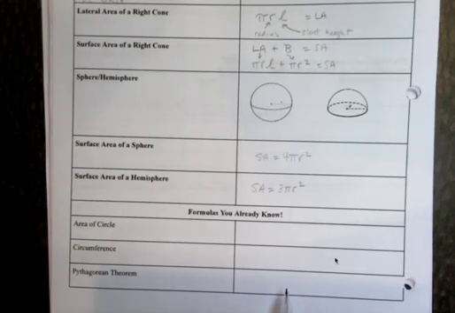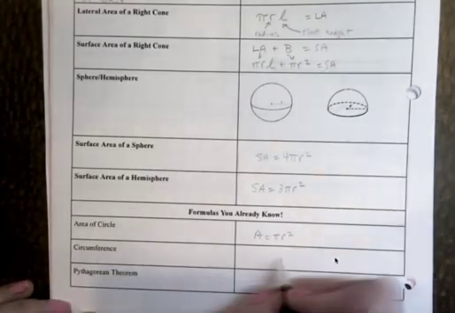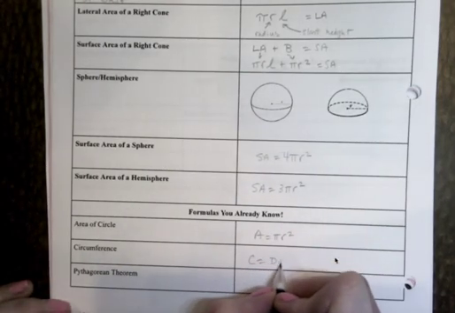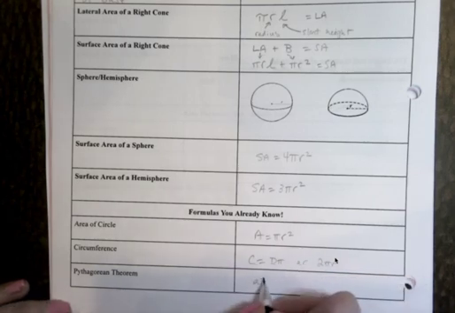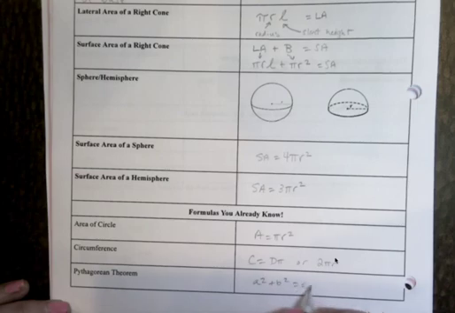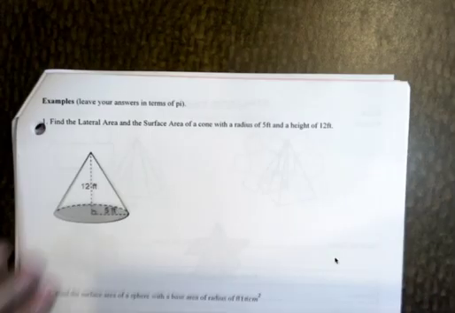Okay, and then these formulas, you guys already know. Area of a circle is pi r squared. Circumference is equal to the diameter times pi, or 2 pi r. And then the Pythagorean theorem, a squared plus b squared equals c squared, which I can use on right triangles. Okay, so let's do some examples.